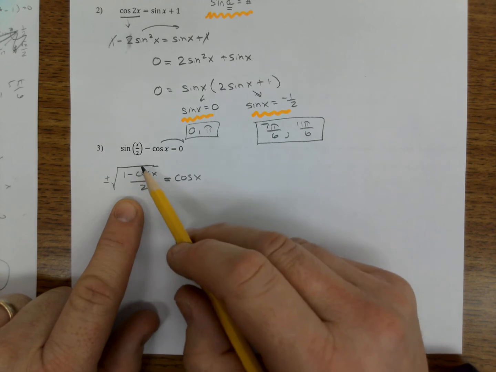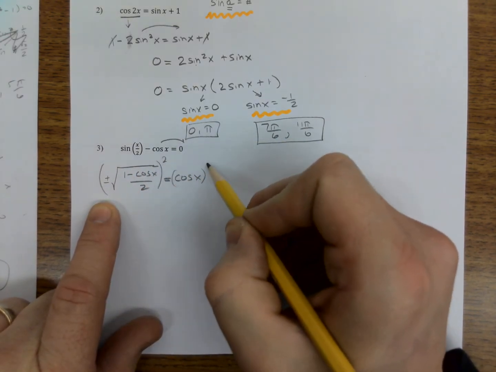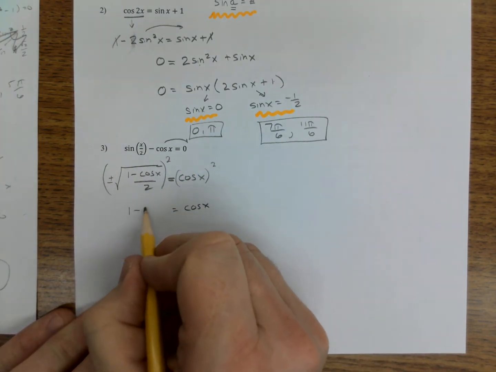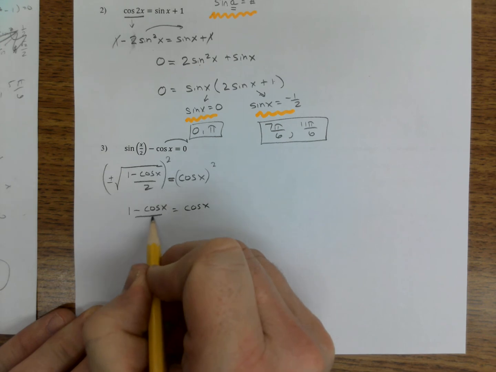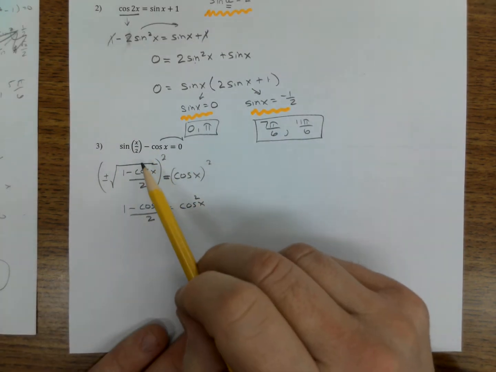Now I'm trying to get to x, but it's under a radical. If I square both sides, now I have cosine x, 1 minus cosine x over 2. This would be cosine squared. Now, do you see why I put that over there?